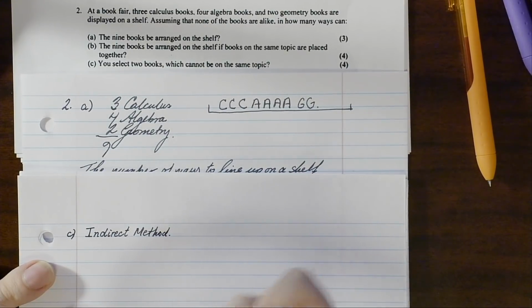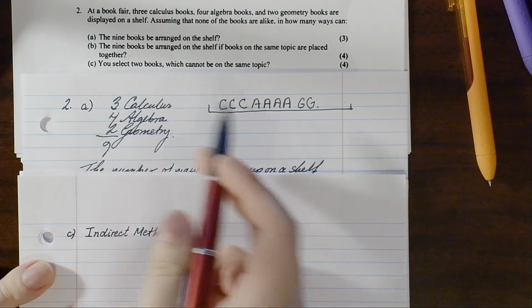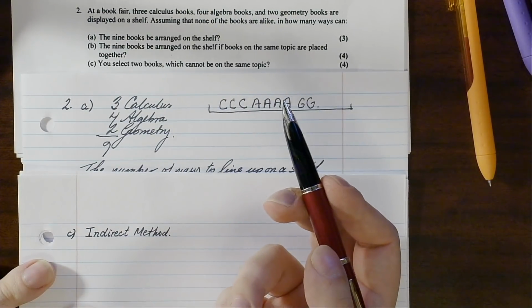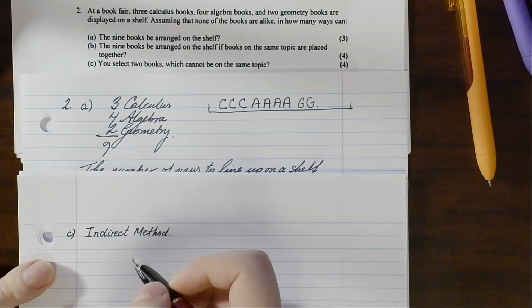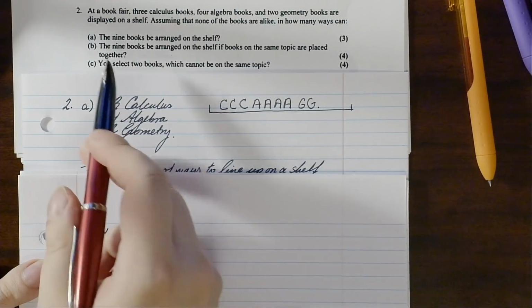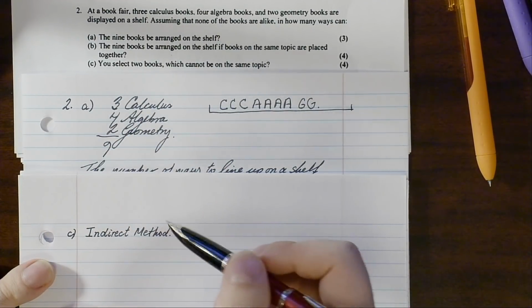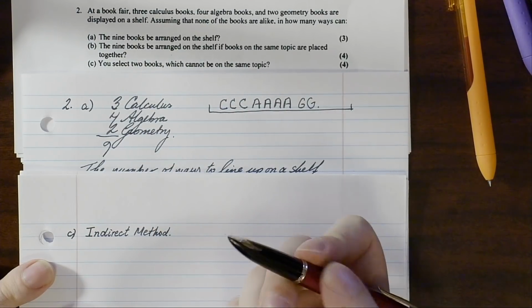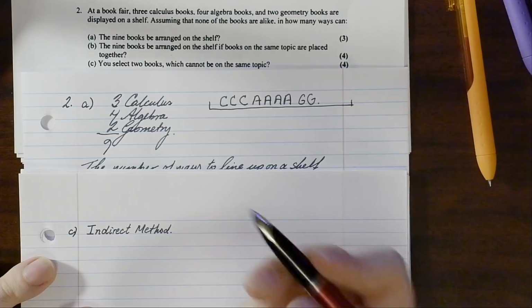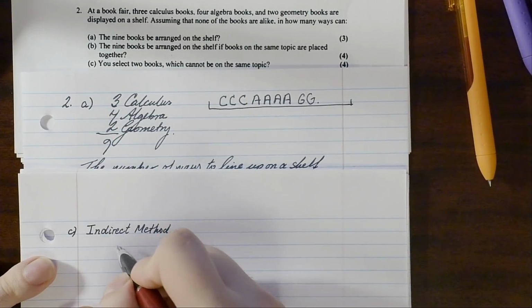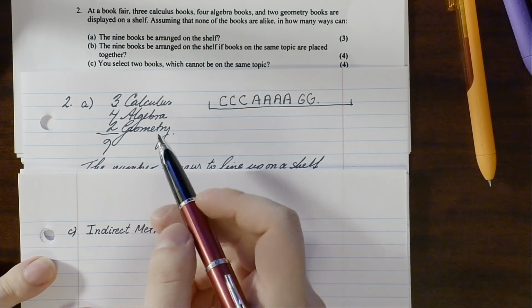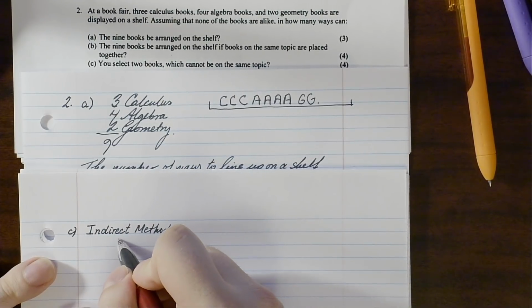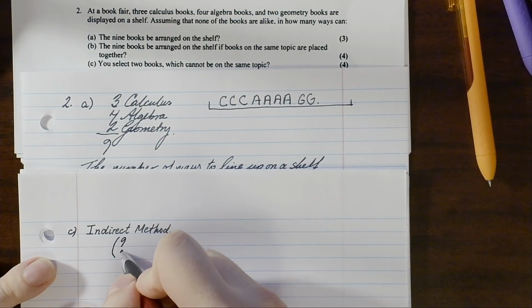Because I'm picking 2 books, I don't really have to care about the order. It doesn't really say the order. It says I'm selecting 2 books. It's not like I'm lining it up on a shelf. So what I'm going to be using is not permutations like I did in A and B, but I'm picking the 2. I'm going to be using combinations. So I'm going to use an indirect method. And the total number of ways that I can pick 2 books from 9, well, it's a combination, so we'll use 9 choose 2.